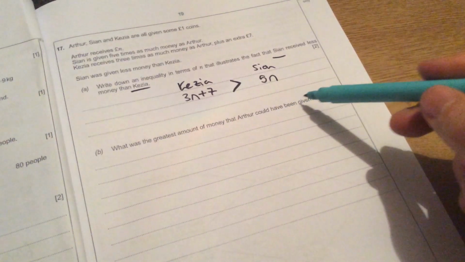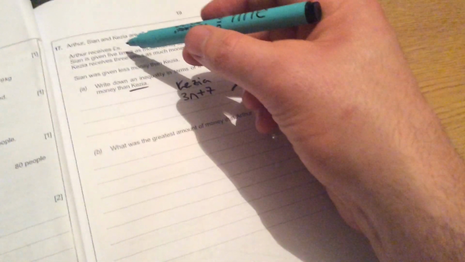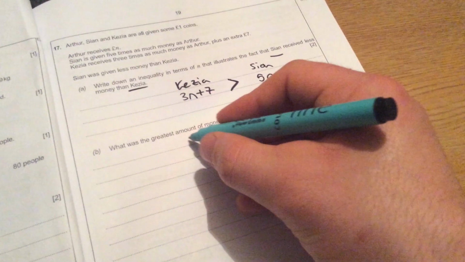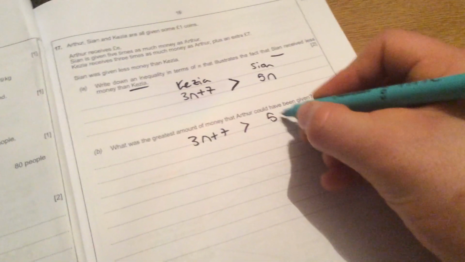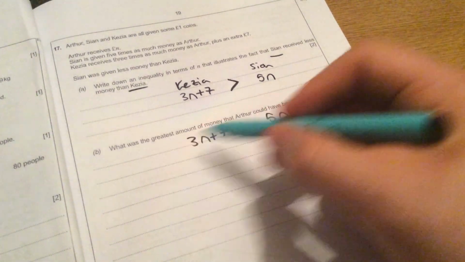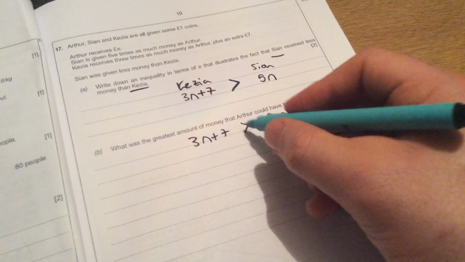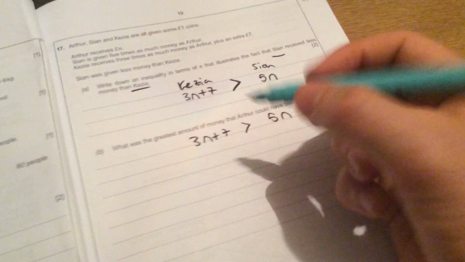What was the greatest amount of money Arthur could have been given? Okay, we're talking about Arthur, and Arthur receives n. So we need to work out what n is. So I got 3n plus 7 is greater than 5n. So I need to solve this exactly the same way you would have solved equations, but this is just going to stay there and it's always going to point to the left.